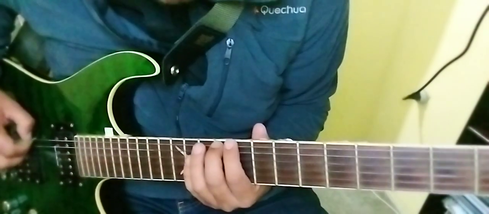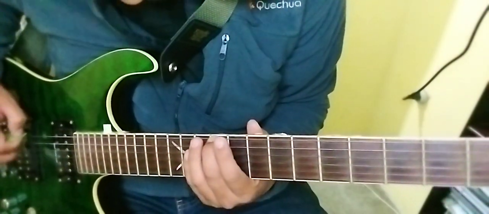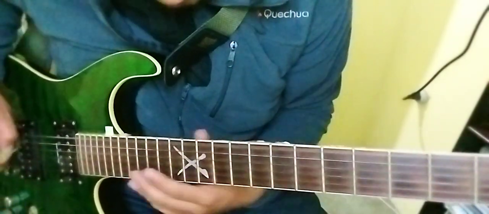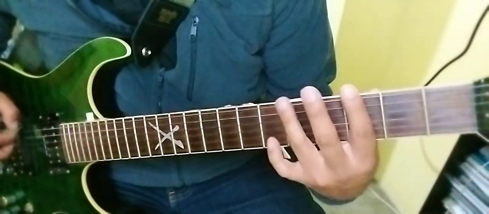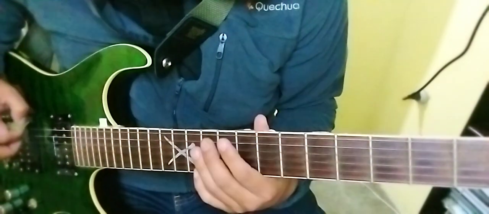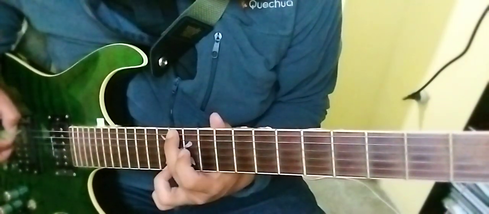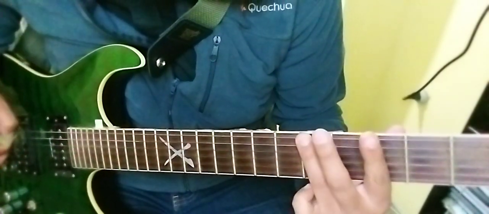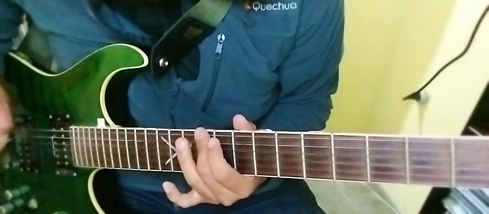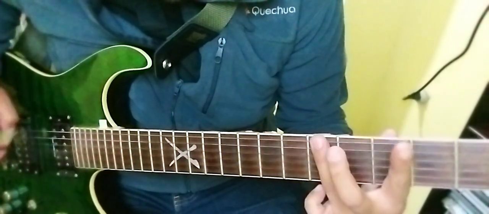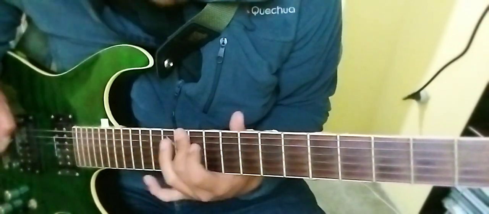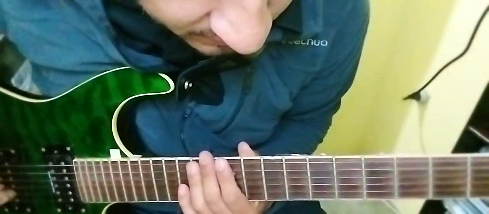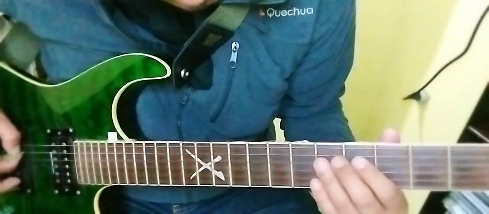So you have to do on 10. 5, 3, 5, 3, 10, go to the 12, go up to the 3rd and 5th fret, right, that's the 14th part. The 15th part goes to the 5th fret and go like this.